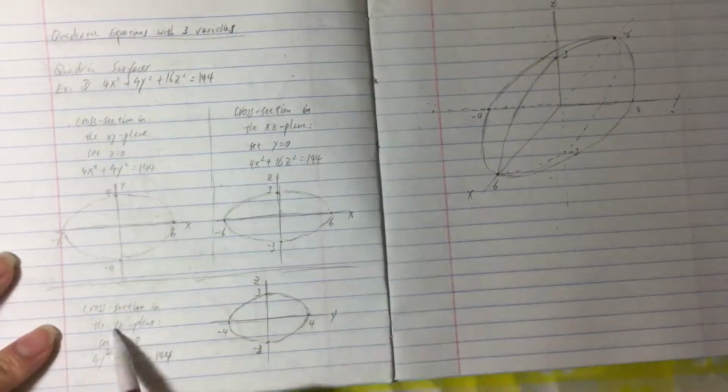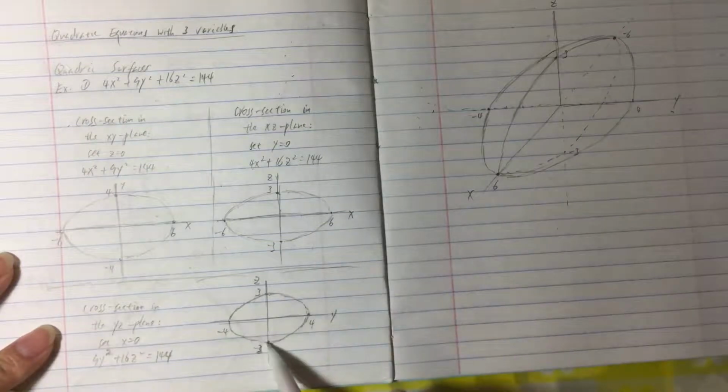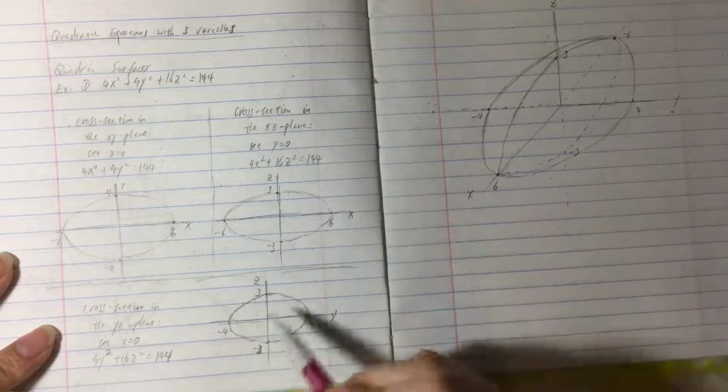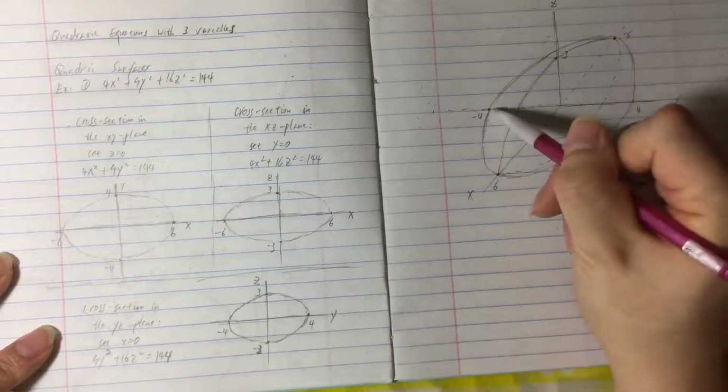Next, cross section in the YZ plane. Cross section in the YZ plane is an ellipse. Y-intercept is positive negative 4. Z-intercept is positive negative 3. It looks like this.